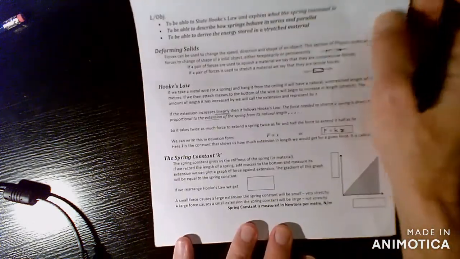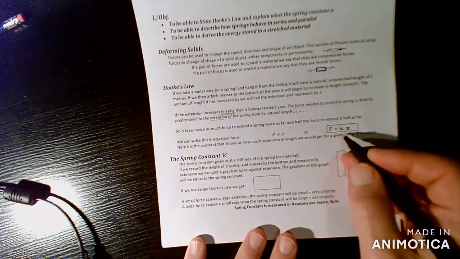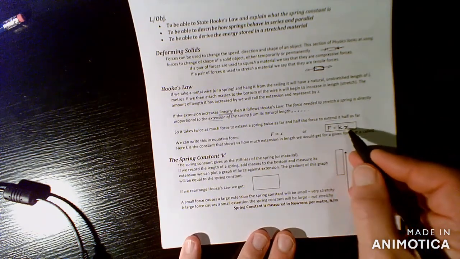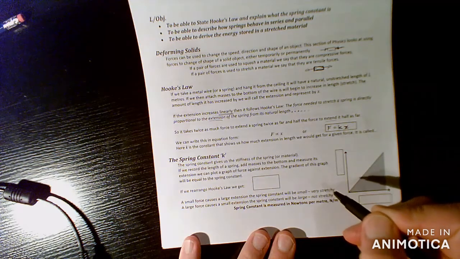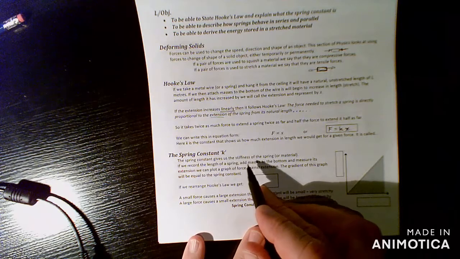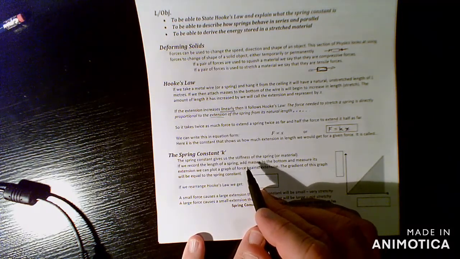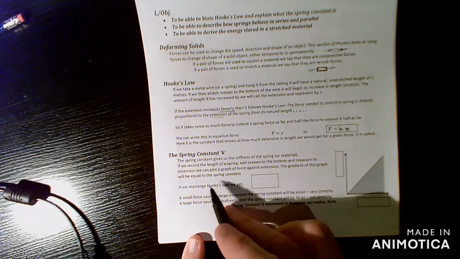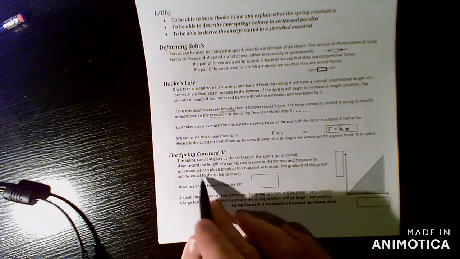And if you do that in the experiment that I want you to do and you plot it, what you'll get is a graph that looks like this. Now normally we'll put the extension, the independent variable along the bottom. We're going to do that here, but it means thinking about it in a slightly different way. So I'm going to put the extension here. It will make the maths easier to do with your graph.